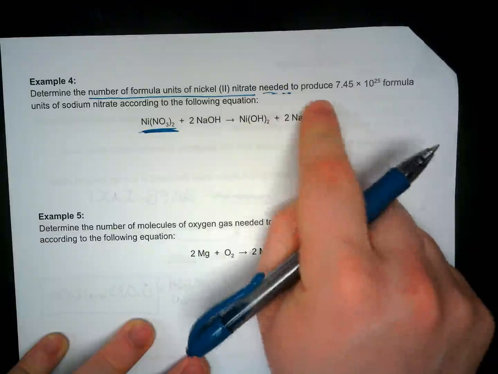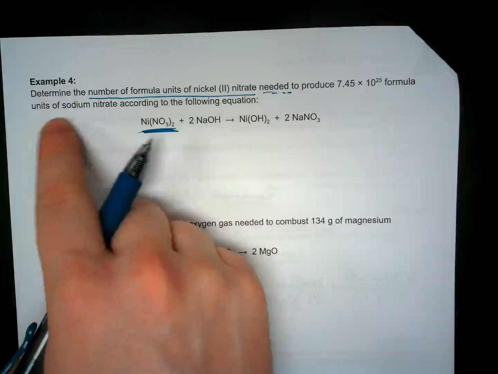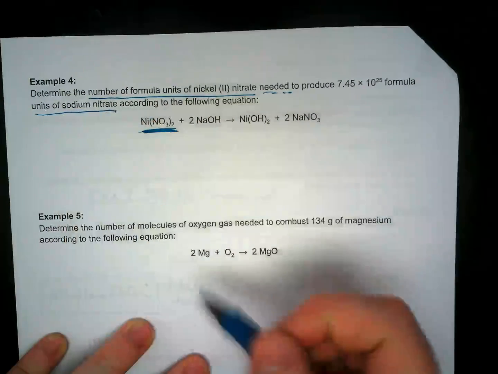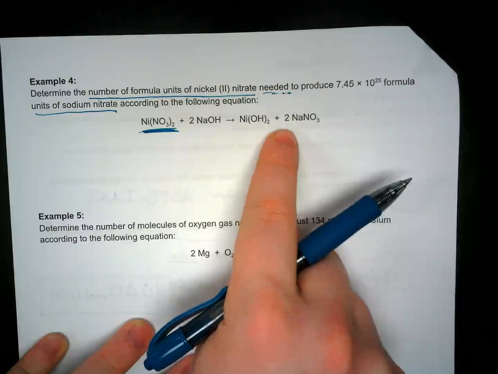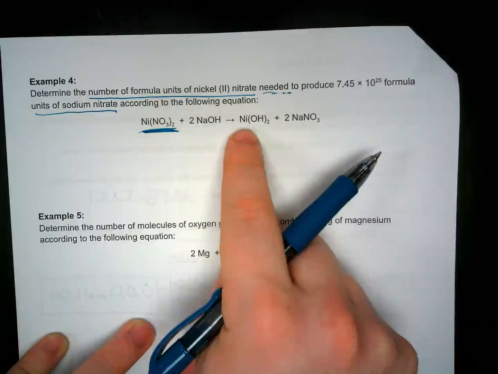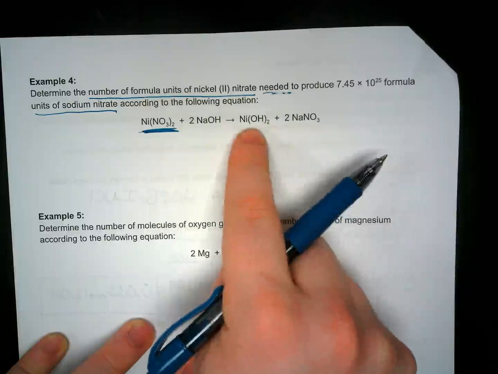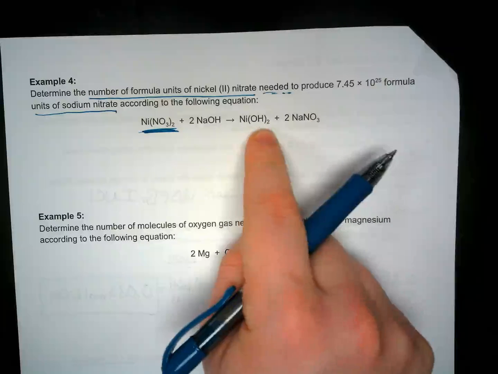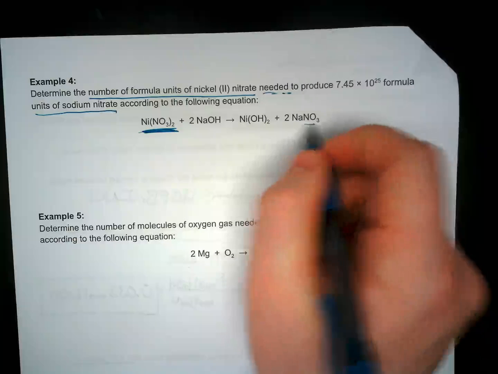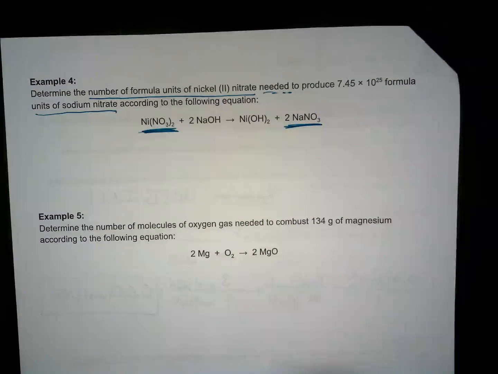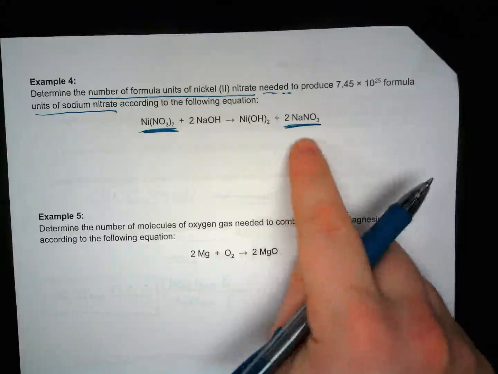And then it says here, in order to produce this amount of formula units of sodium nitrate. So I'm going to look, and it says to produce, so that tells me it's on the product side. So then I just look, am I talking about this guy? No, because that's nickel hydroxide, and I don't want that. What about this guy? That's sodium, definitely, and that looks like nitrate. So I think it's this stuff right here, which is exactly right.